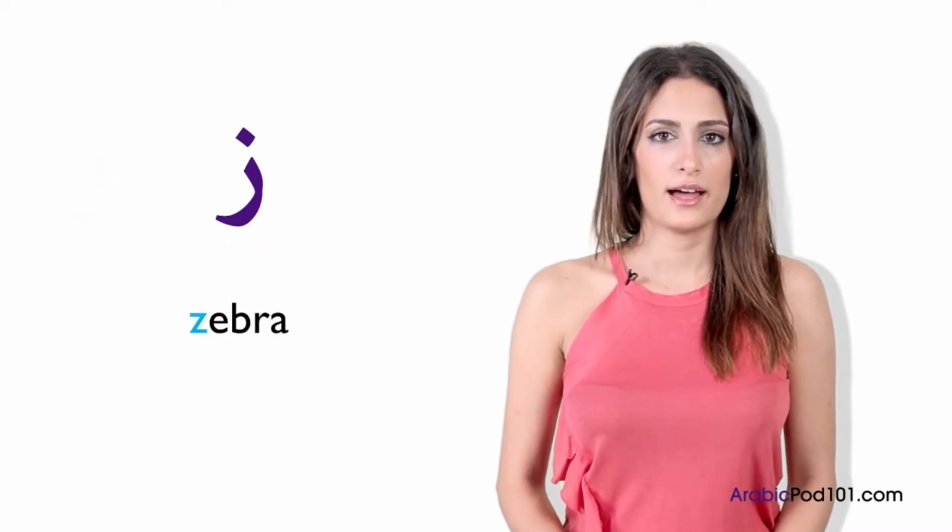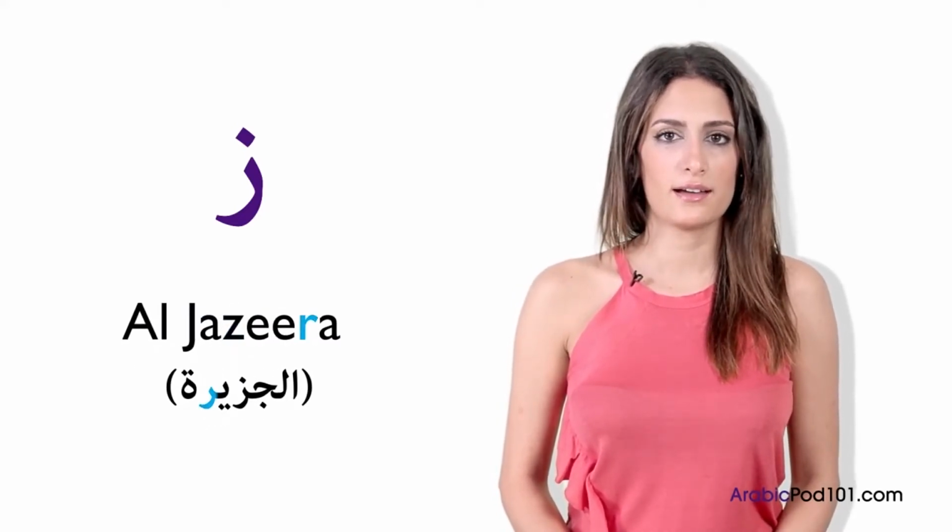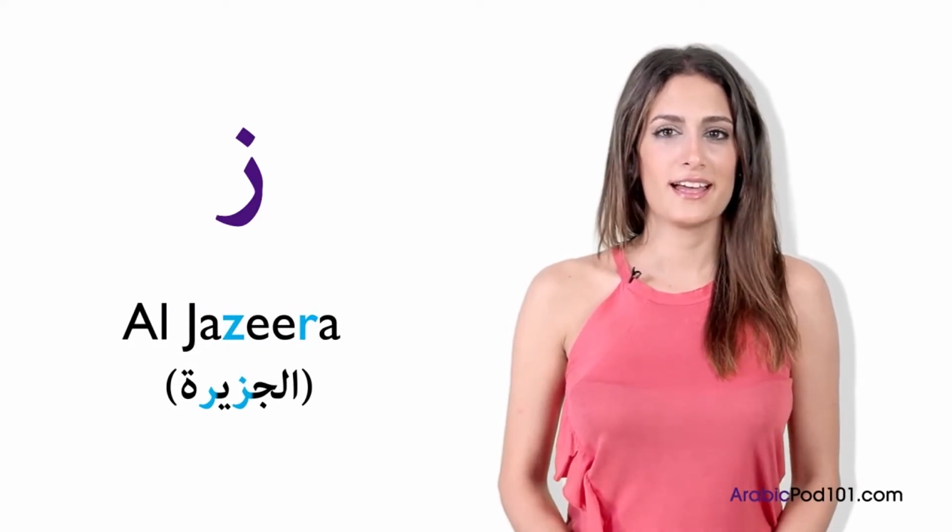The second letter we learn in this lesson looks pretty familiar. Zayn. As you can see, it looks similar to the Ra, but with a dot on top. In terms of pronunciation, you say it just like the English Z, as in zebra, or Al Jazeera. Practice saying Al Jazeera if you want to practice both the sounds Ra and Zayn at the same time. It's the perfect word for it. Al Jazeera.